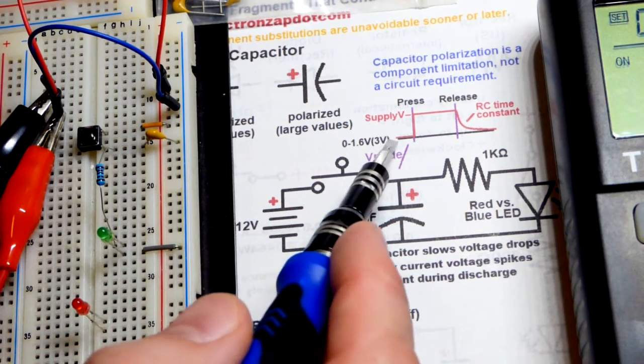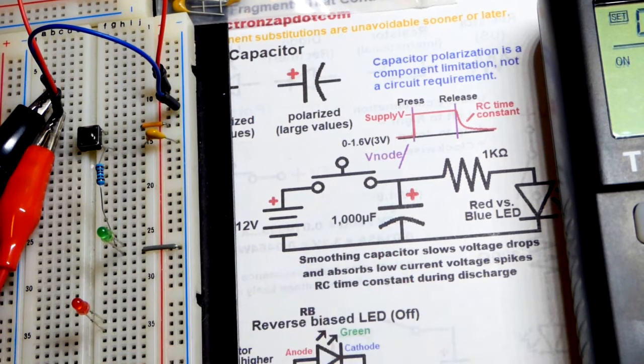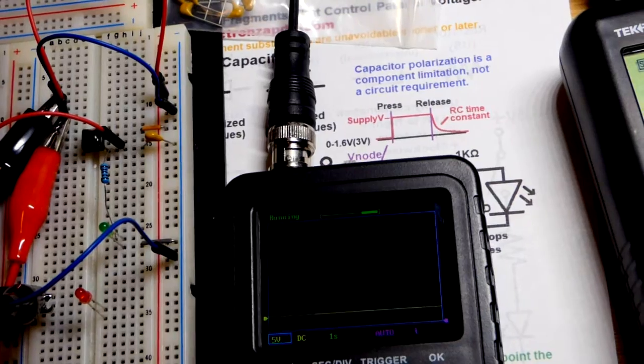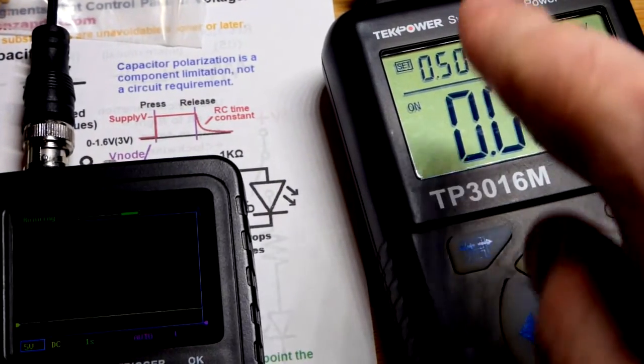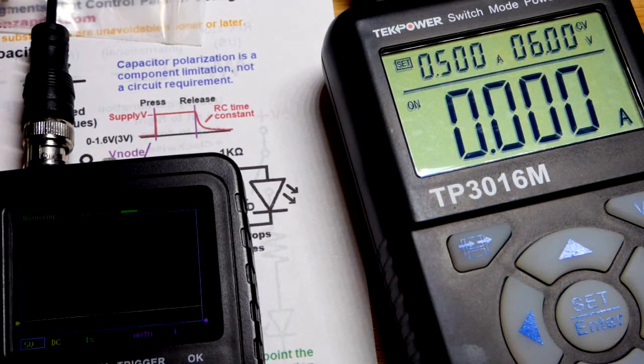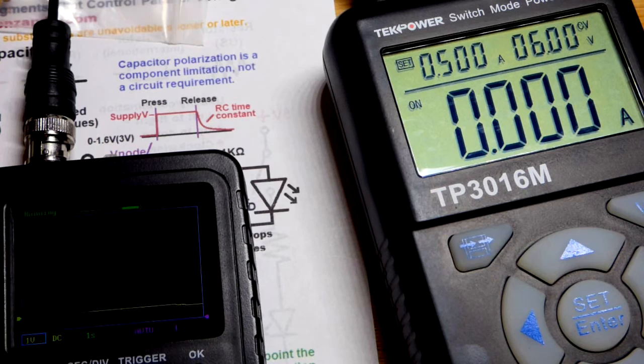But here you can see we have practically no voltage. In fact, let's get the multimeter really quick. Alright, I grabbed an oscilloscope and I lowered the voltage to 6 volts. That's because we only got so many divisions there, and that's 5 volts. That should not be 5 volts. Let's change this to 1 volt right there.